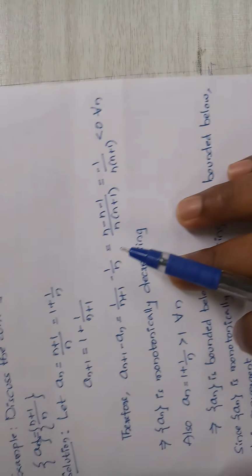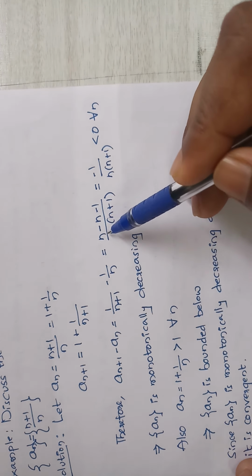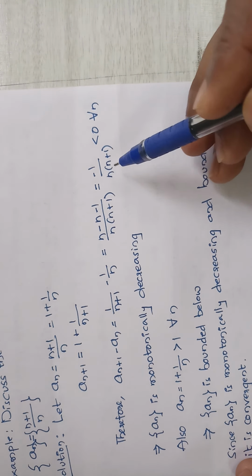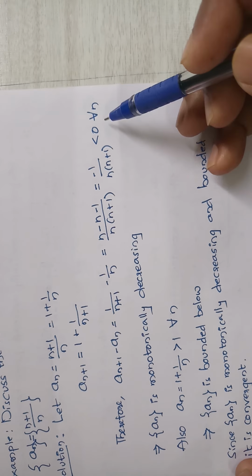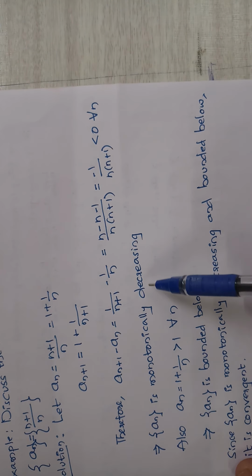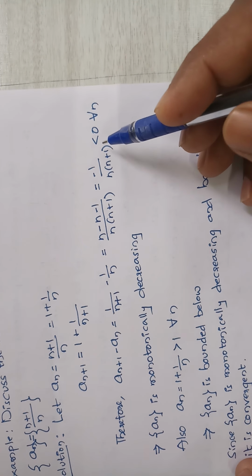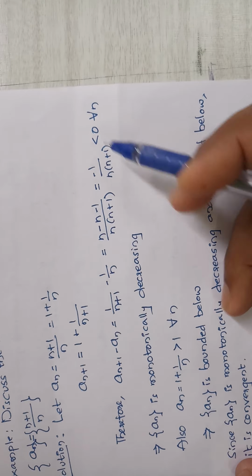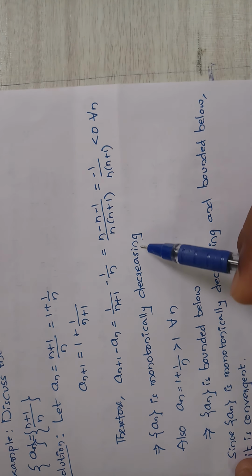So therefore an plus 1 minus an is equal to 1 divided by n plus 1 minus 1 divided by n. So this is what? n minus n plus 1 divided by n into n plus 1. This is minus 1 divided by n into n plus 1, which is less than 0 for all n belongs to N. Okay, therefore an is a monotonically decreasing sequence, because this is satisfying the condition of a monotonically decreasing sequence, that is an plus 1 is less than an. Okay, so because of that reason I am writing here the given sequence an is monotonically decreasing.